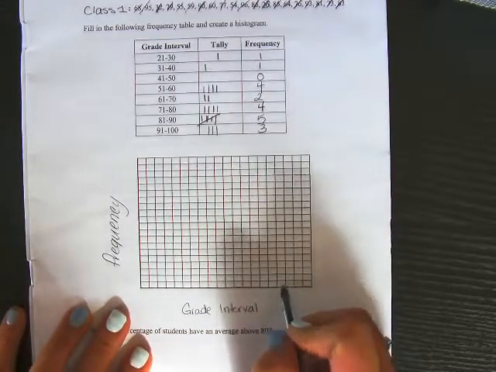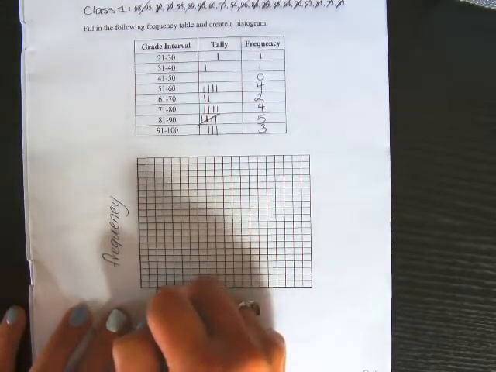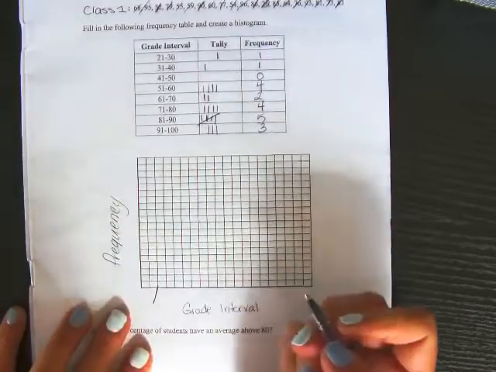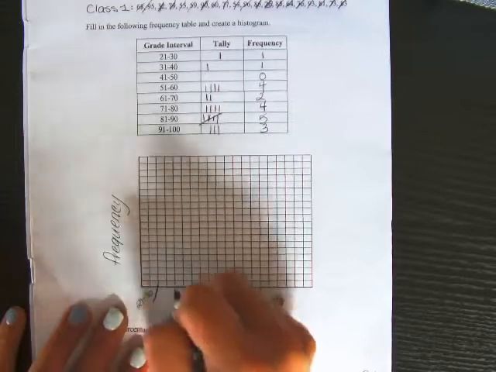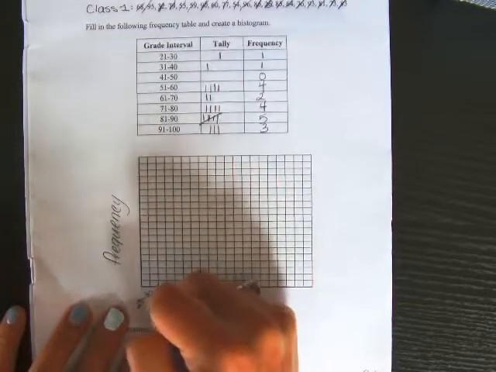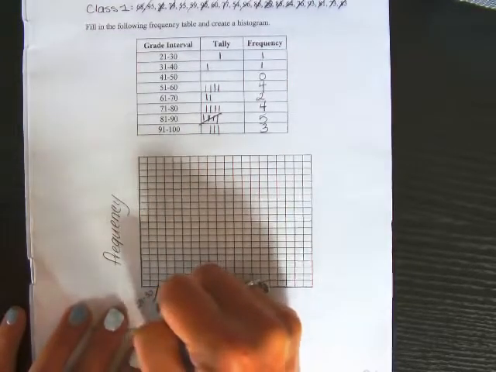I am going to do every other. And the reason why is because I don't want this to be too smushed. So I'll have my 21 to 30 here. I'll have 31 to 40 here.